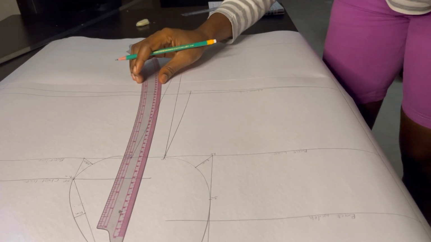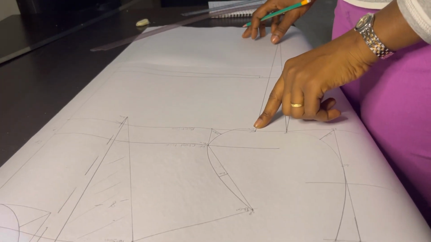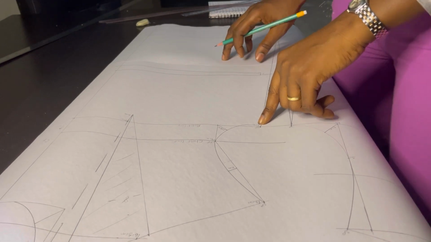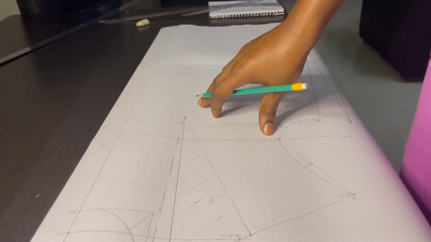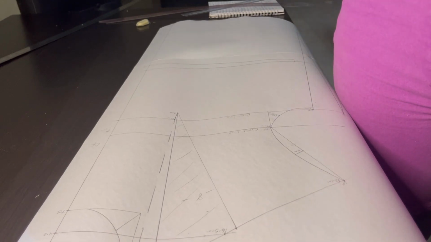Like so. Before you do that on the front, you locate your true bust level, your true bust line. For your true bust line, you take the measurement from your MP.